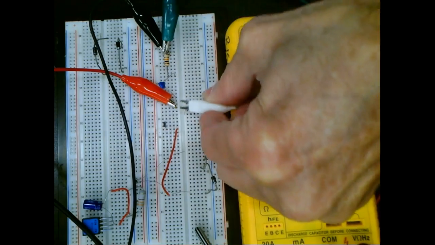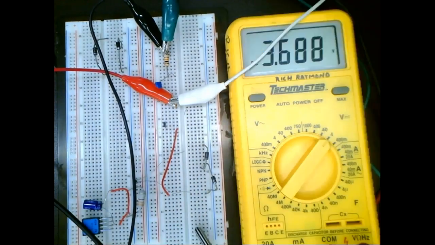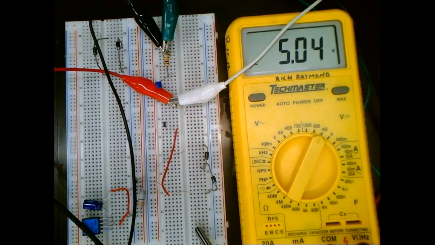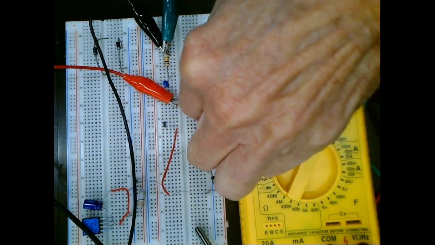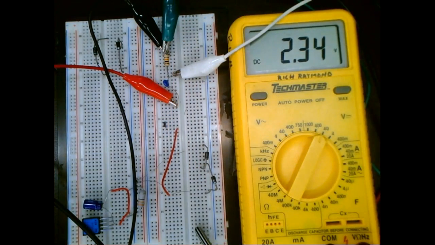So what I'm gonna do is this is all the way across. So I'm gonna turn it on. My meter should go up 5 volts, right? And then what I want to do now is put it across my resistor. So we're measuring 2.34 volts.